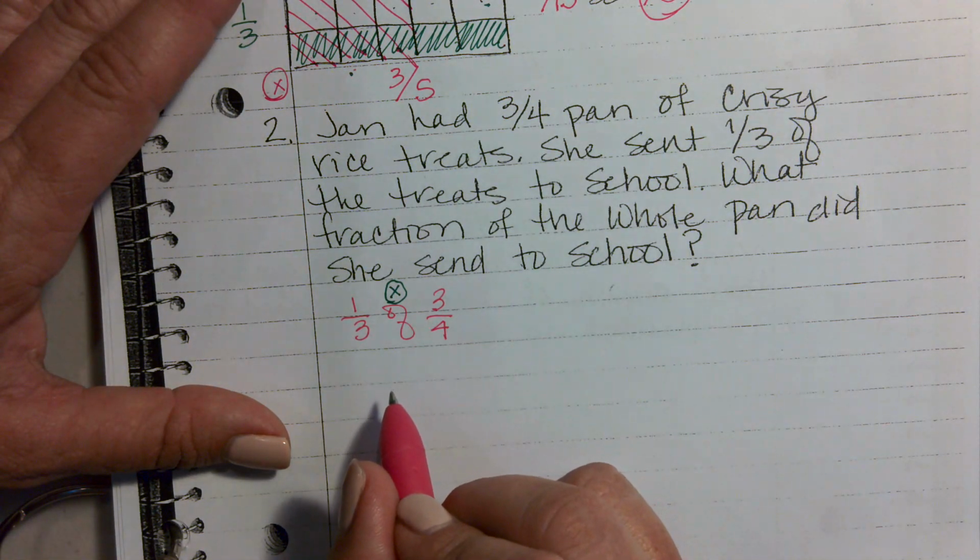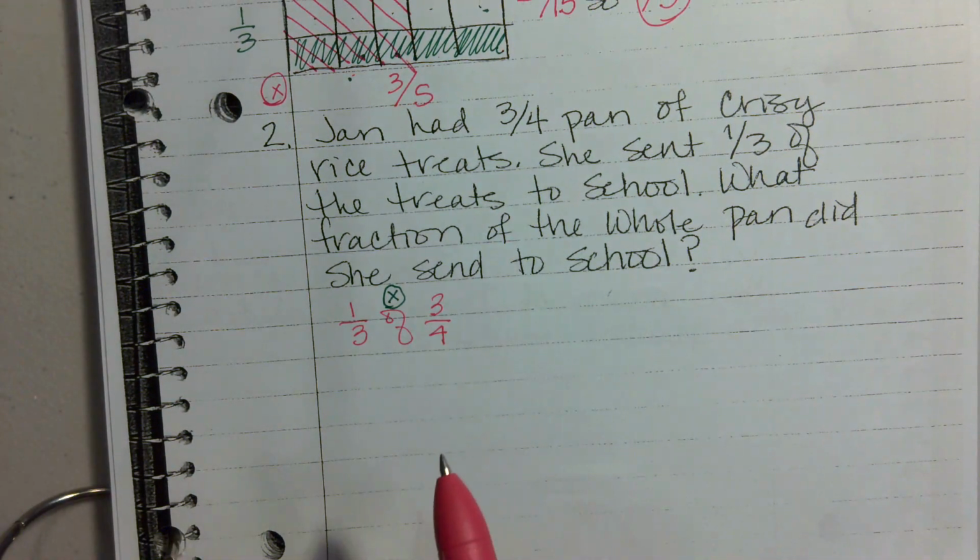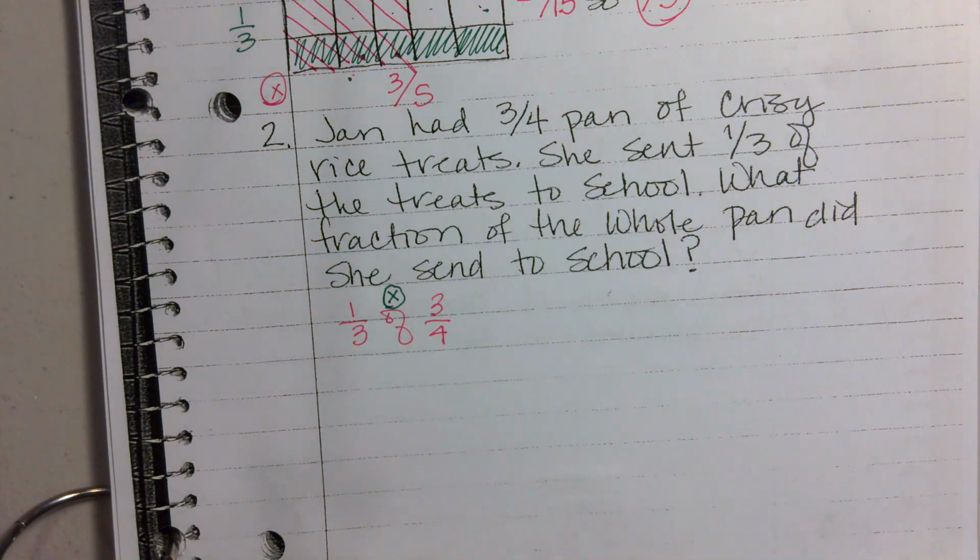Okay, so how are we going to draw this out? What are we finding 1/3 of this time? So 1/3 of 3/4, right? So based on what we learned in the previous problem, what do you think the answer will be for 1/3 of 3/4?